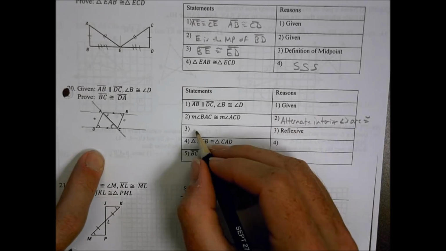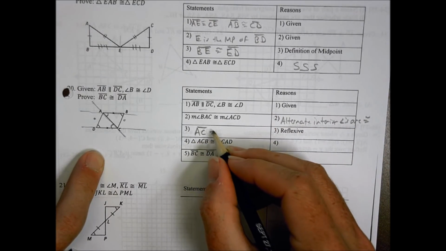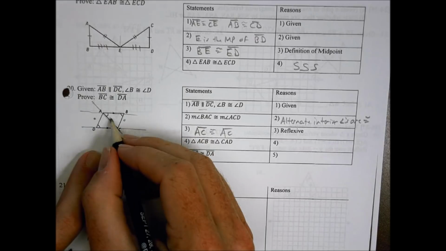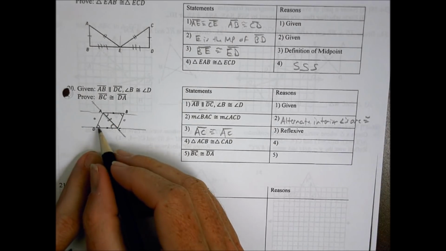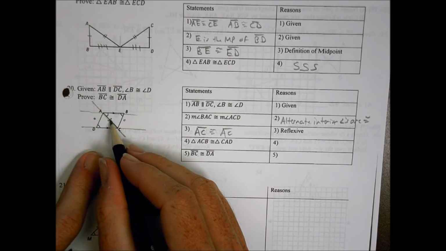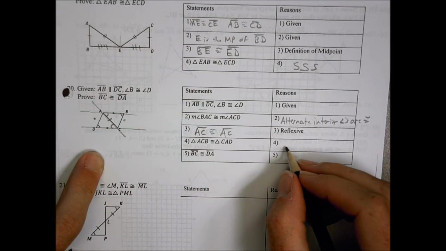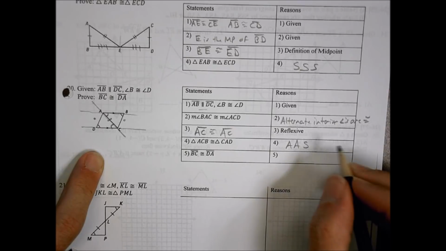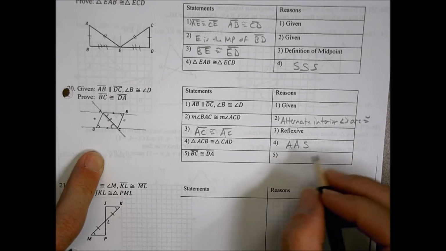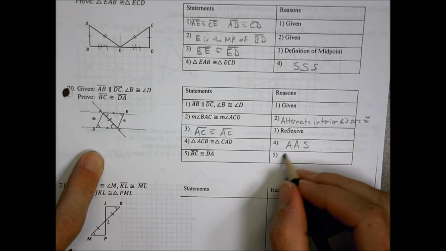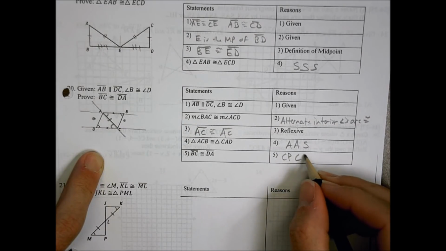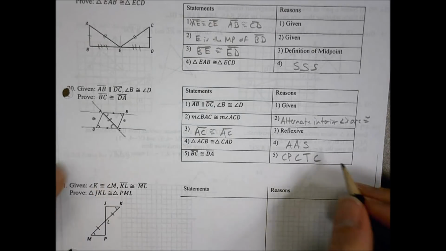We could also then say that AC is congruent to AC right here because it's reflexive. So now I have an angle and a side. Okay, so the triangles are equal because of angle, angle, side. Knowing that the triangles are equal, I can now say that this part matches that part because corresponding parts of congruent triangles are congruent.